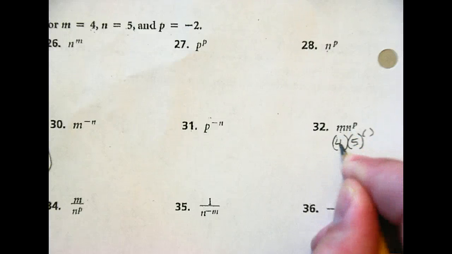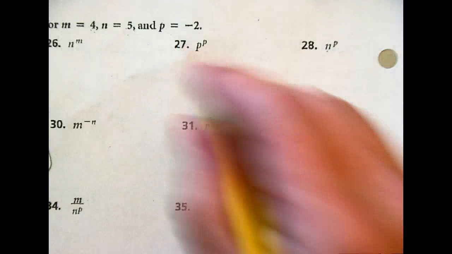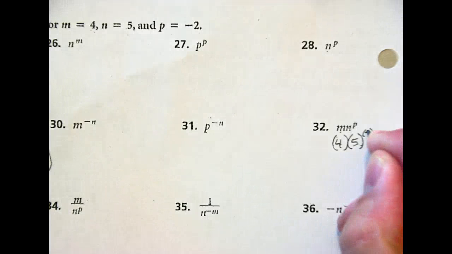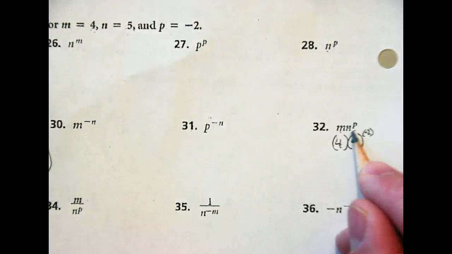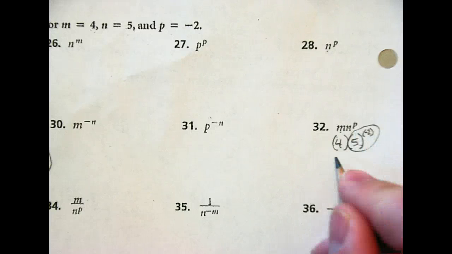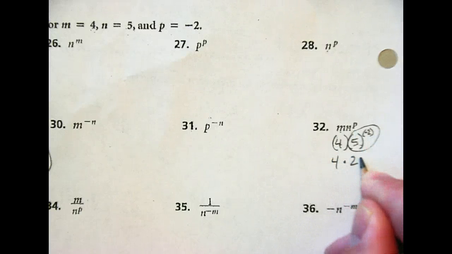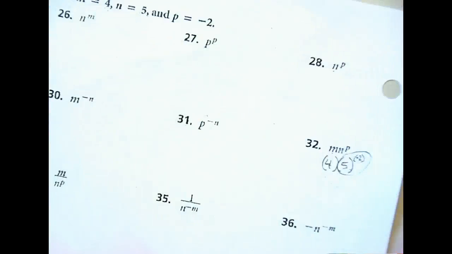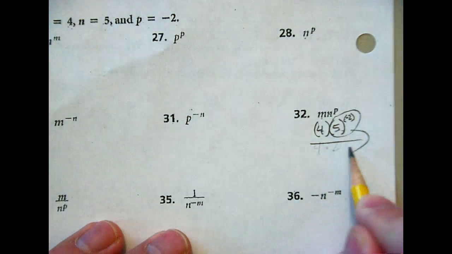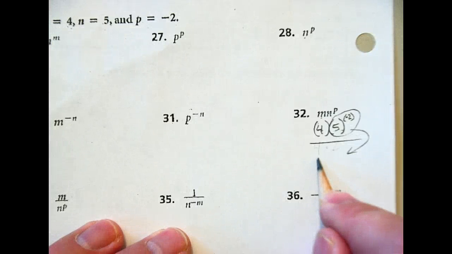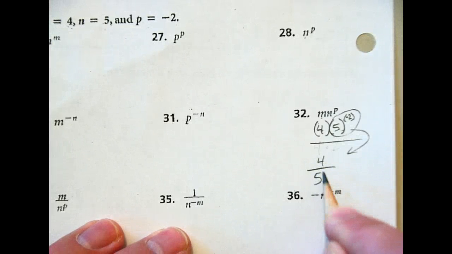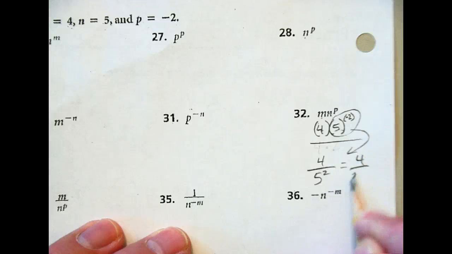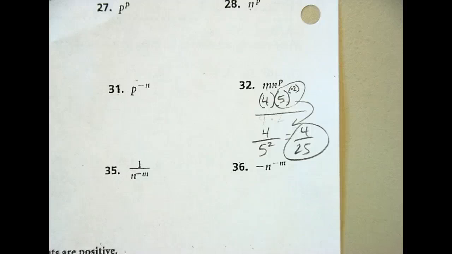If you have parentheses right next to each other, that's 4 times 5. But remember, you've got that P power, which is -2. You've got to use order of operations. You've got to move that down. Okay? So move that piece down. So it gives 4 over 5 squared, or 4/25. Okay? Keep asking questions. Good questions.